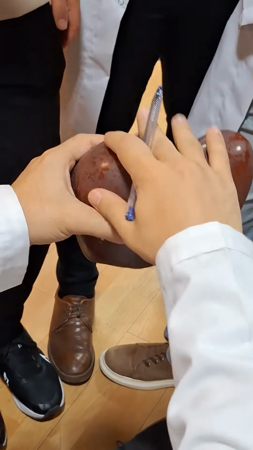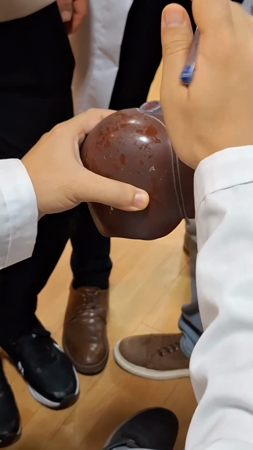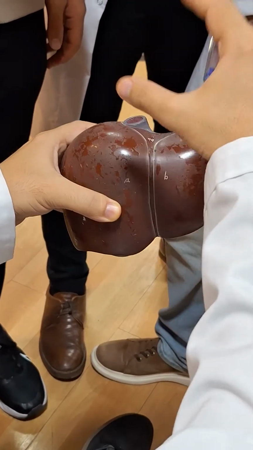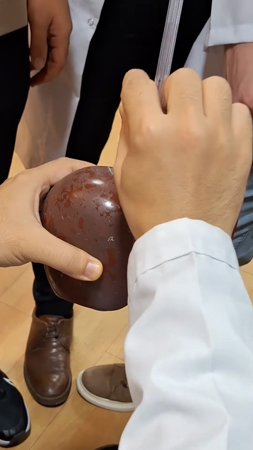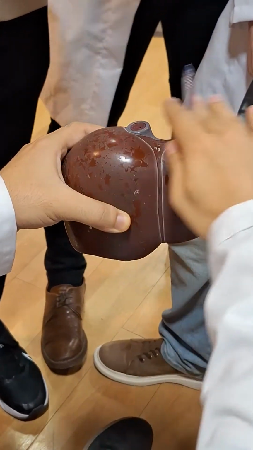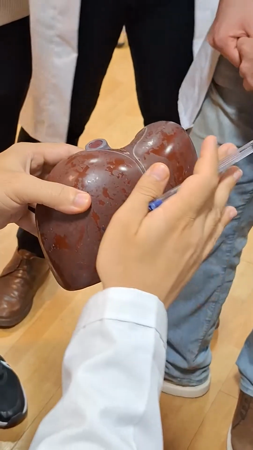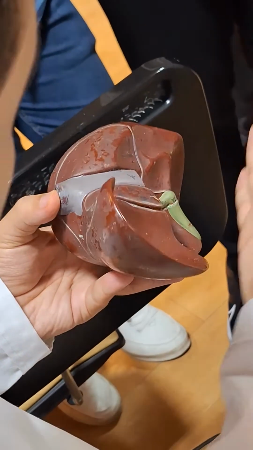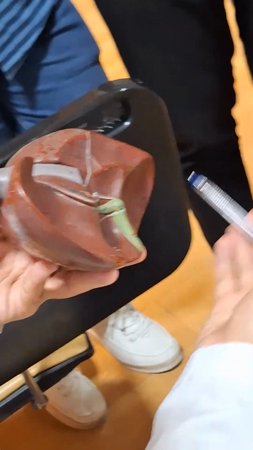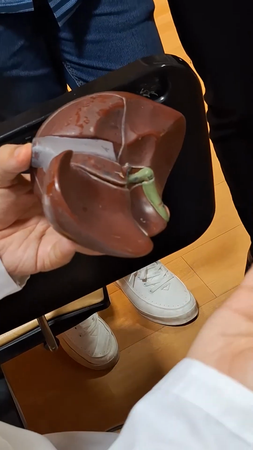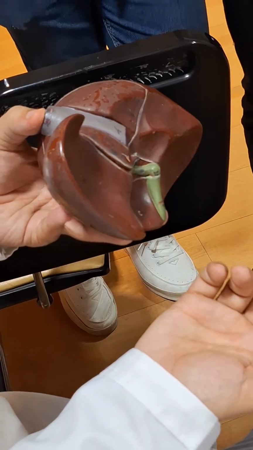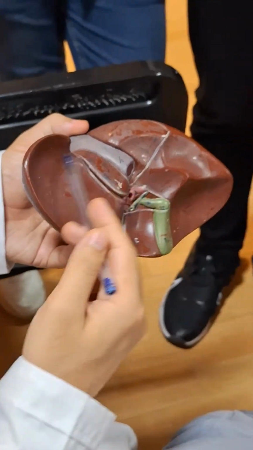Here is the superior surface of the liver. On the superior surface you can see a depression. It is named the cardiac depression because the heart is located in this area, and between the heart and liver we have the diaphragm. Here is the anterior surface. It is the right surface. This area is the posterior surface, and this area is the visceral or inferior surface, which is irregular.